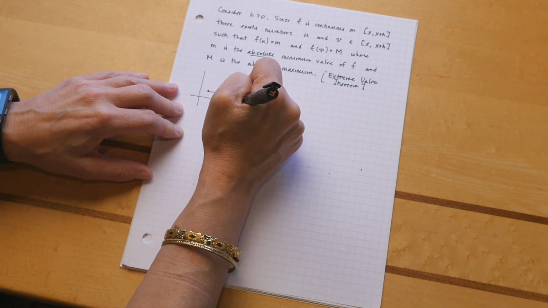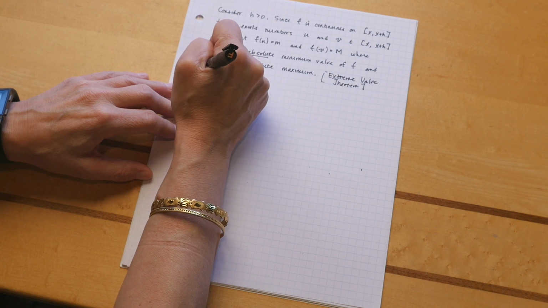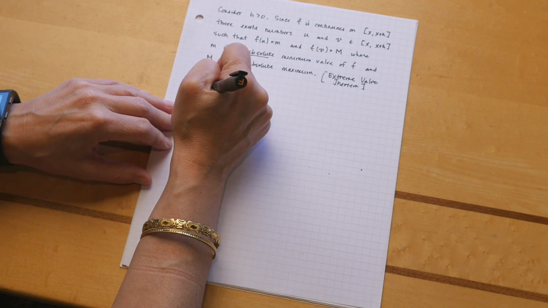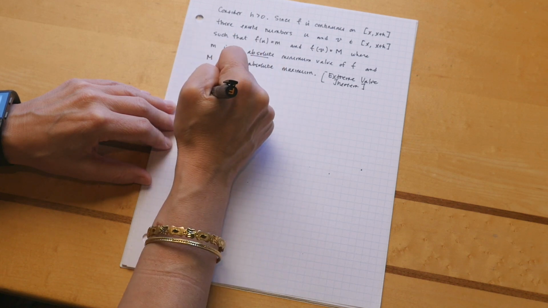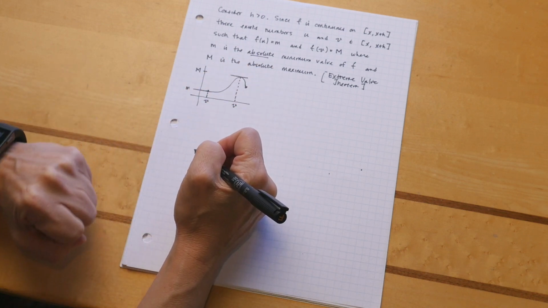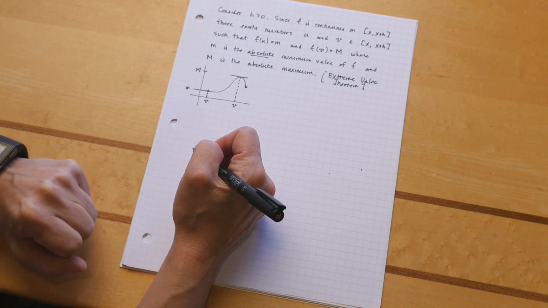I've now called this v, somewhere it obtains its biggest value. There it is, capital M. And somewhere else, it obtains its minimum value. In this case, that's right here, little m. So this one would be my u. So it's just telling me that if I have a continuous function, it has an absolute maximum somewhere and an absolute minimum somewhere else.